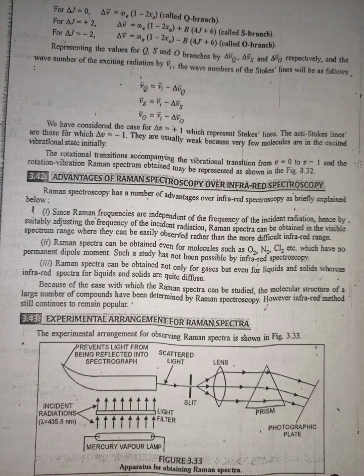Second, Raman spectra can be obtained even for molecules such as O2, N2, Cl2, etc., which have no permanent dipole moment.